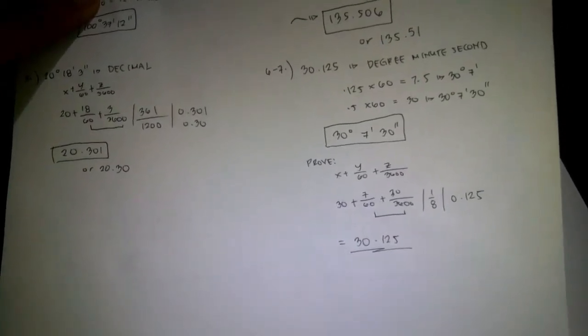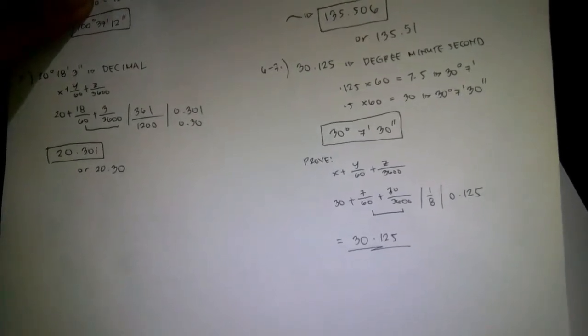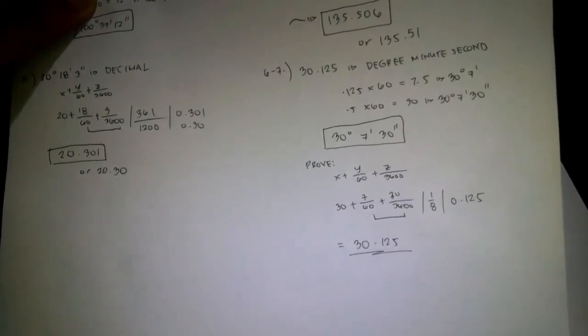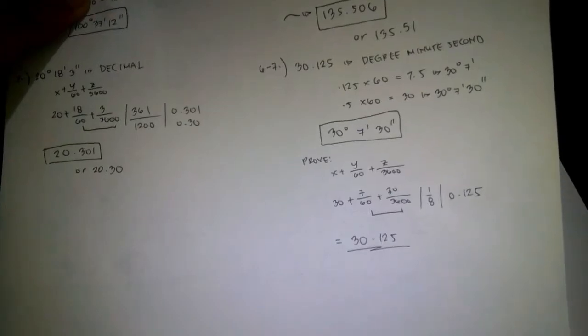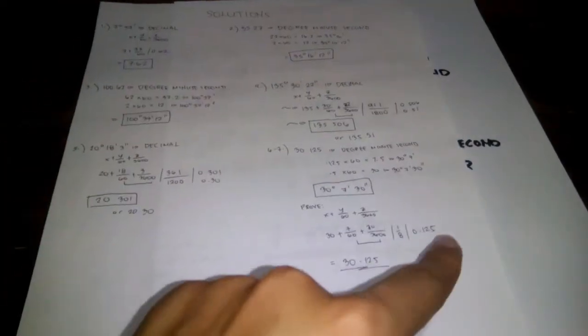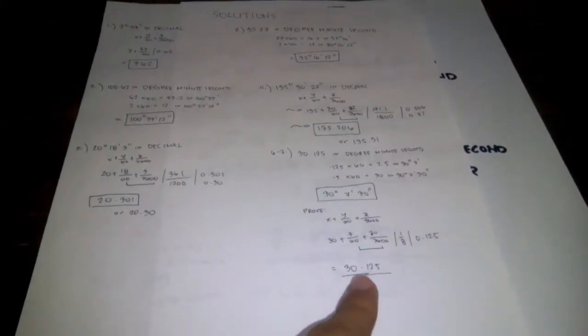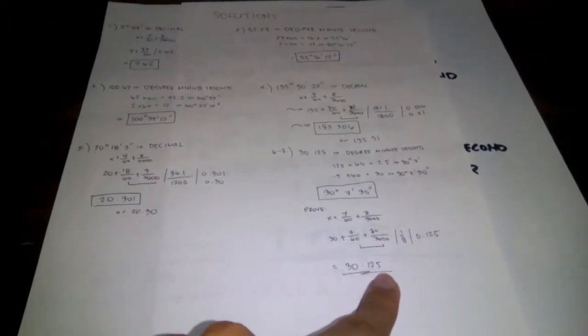But in this case, you are proving, that's why your answer should be exact with the given, which is 30 and 125 thousandths. Therefore, copy the whole number, which is 30, then the decimal part. It will result to 30 and 125 thousandths. Same, right?